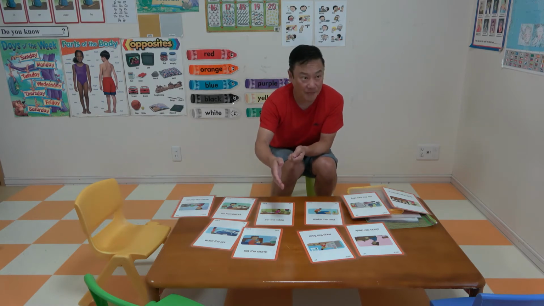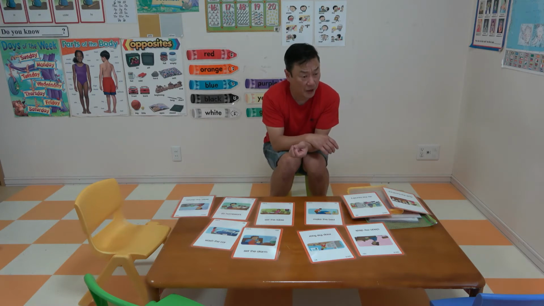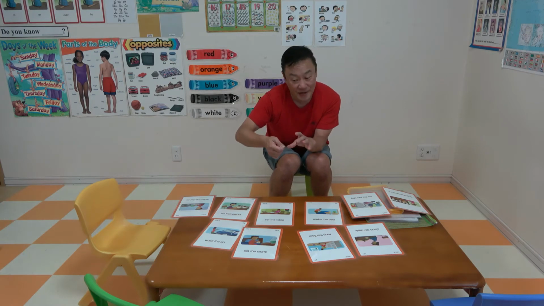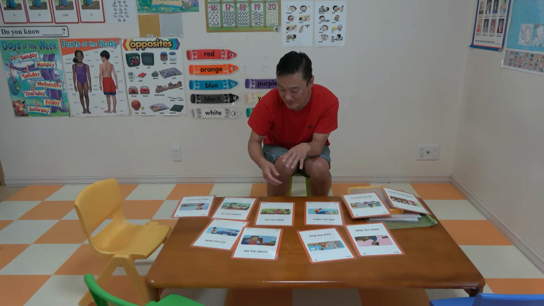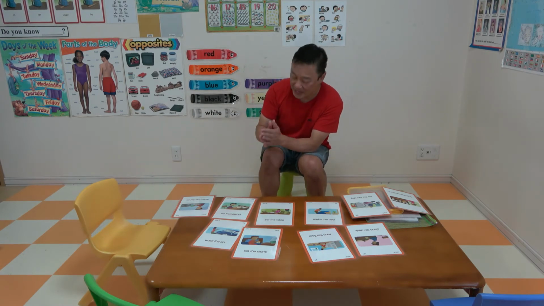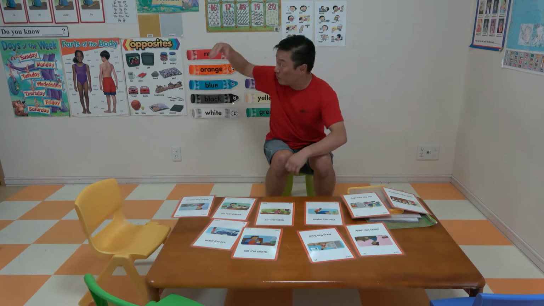Set the alarm. What's set the alarm? Very good. You guessed it right. Set the alarm is アラームを設定する. Very good. So the word alarm in Japanese is アラーム. Wash the car. What's what? Very good. 車を洗う. Excellent. Okay, so they understand these words for the word must.